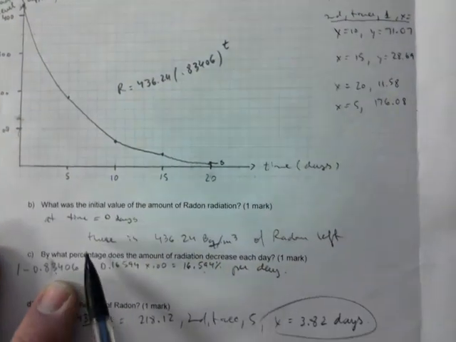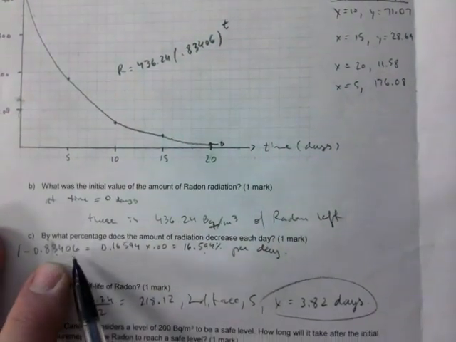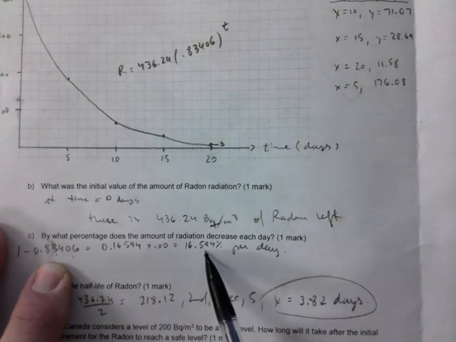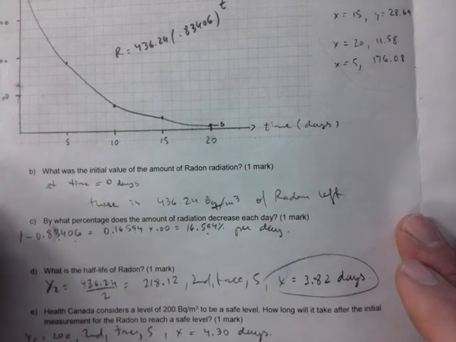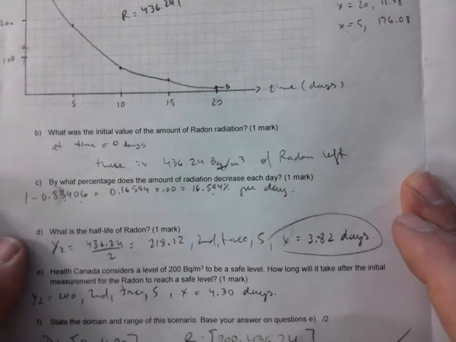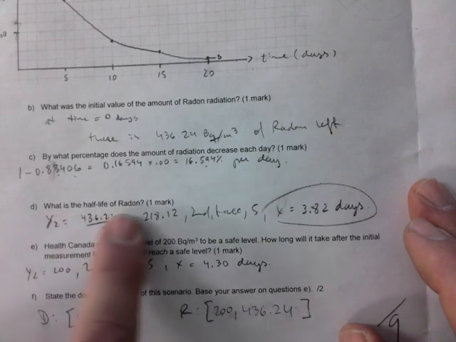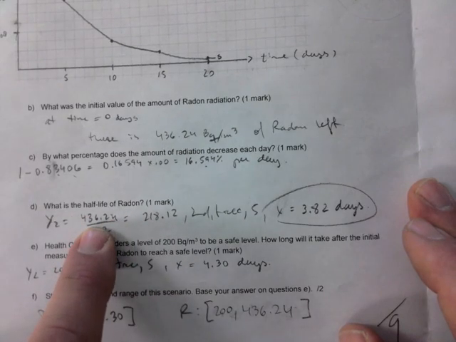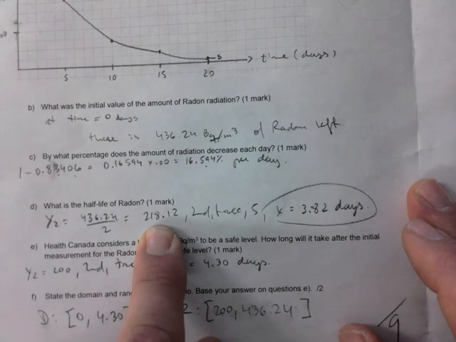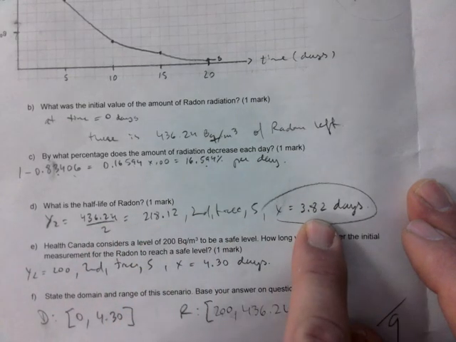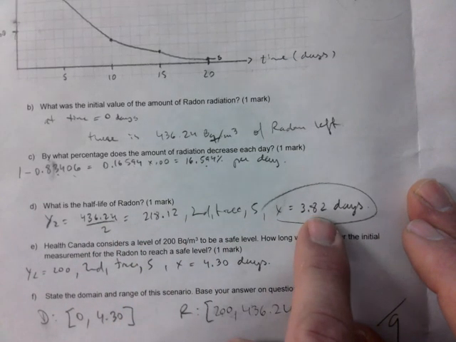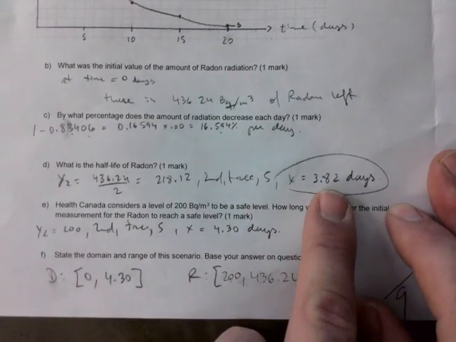So there is a loss, not of 83%, but of 16.59. Please don't round, especially like if you know for sure it can be stated as a decimal. Don't round. Half-life, well, you take the initial, split it in half. A lot of you just did that and left me with this, 218. You're not quite done yet. That is, you're figuring out, okay, if I go down to half, how long would it take, right? That's what we're asking for, this number right there.